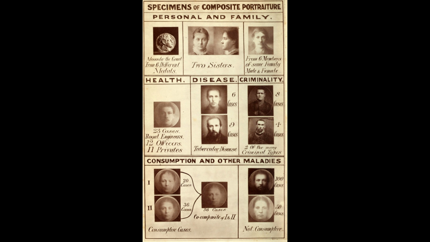And yet, the image is beautiful in a deeply uncomfortable way. The composite faces have a dreamlike, almost painterly softness. They look like no one and everyone simultaneously. They are, unintentionally, one of the earliest examples of what we now call computational photography, the mathematical averaging of visual data. The technique Galton pioneered is used today in face recognition software, in age progression imaging, in medical imaging analysis.